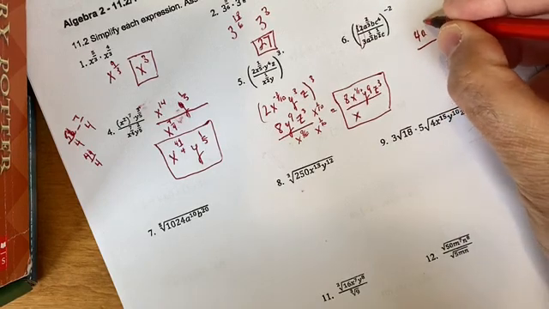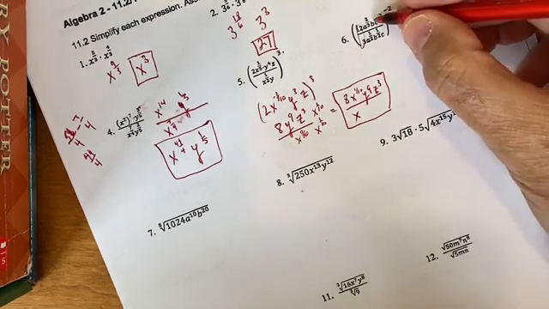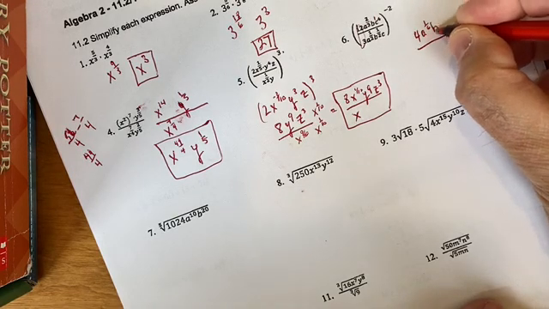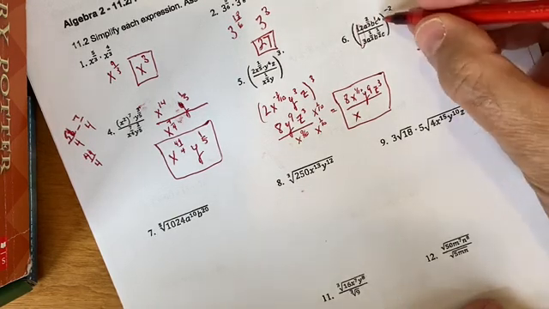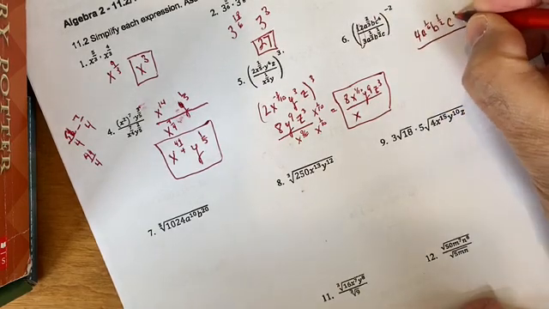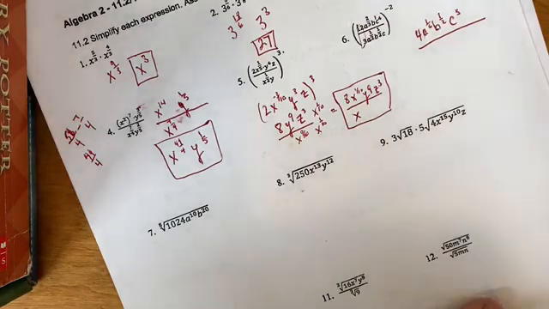A to the 1/6. B, 1 minus 1/2 is 1/2. B to the 1/2. C, 4 minus 1 is 3. C to the third. Oh, I don't need this division bar at all.